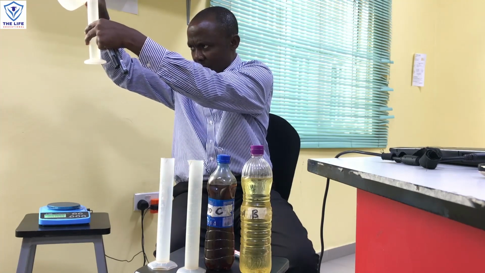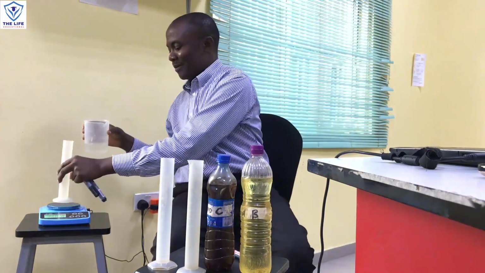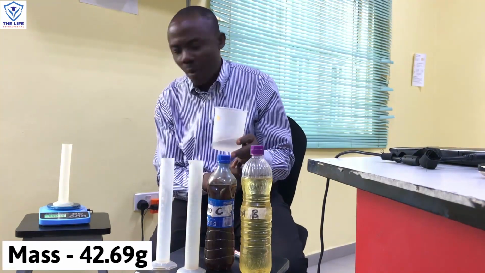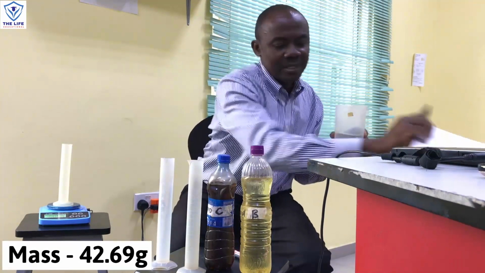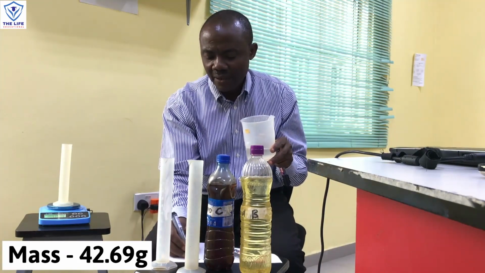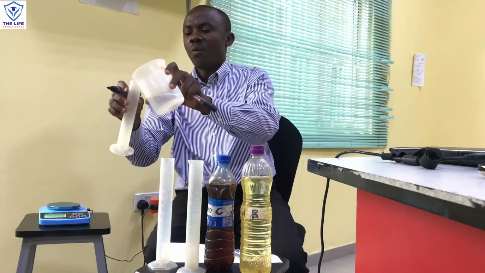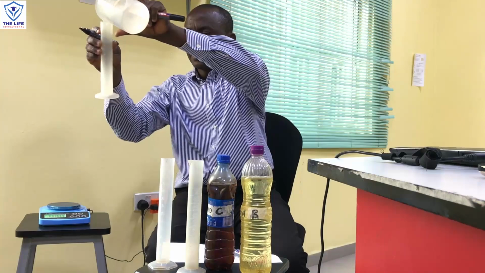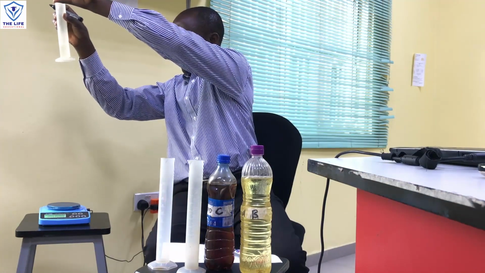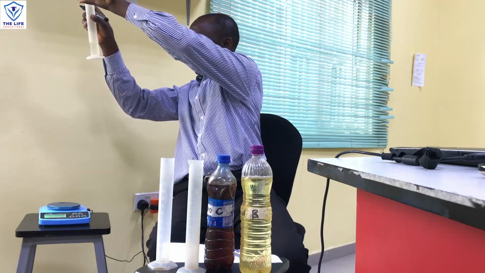So let's find out. Oh, there's a mistake here. I need to find the mass of my measuring cylinder first. Sorry. Let's find out the mass of the measuring cylinder. This is 42.69 grams, that's the mass of this. So let's have water of 30 cm cube there. We now measure the mass again and find out the mass of that quantity of water. Okay?